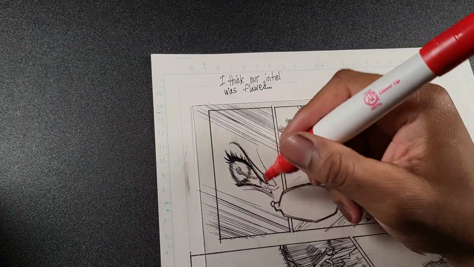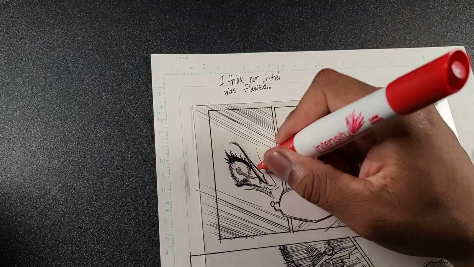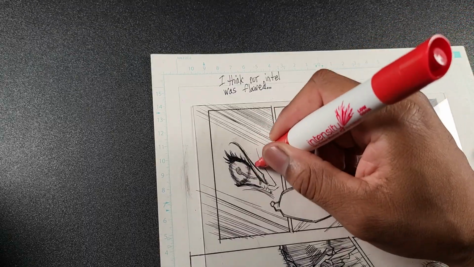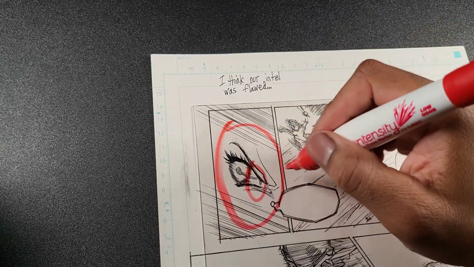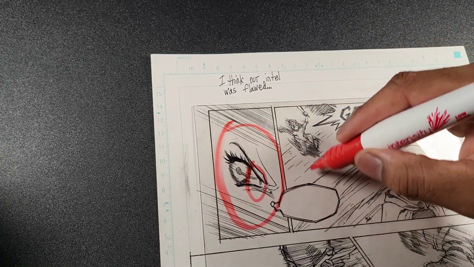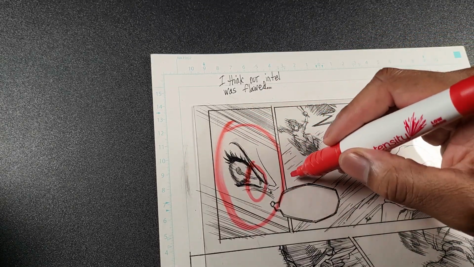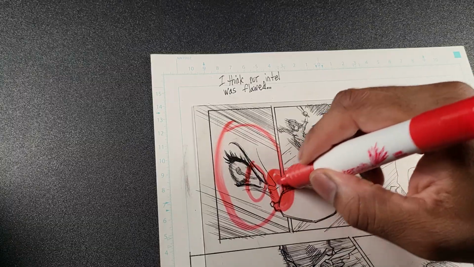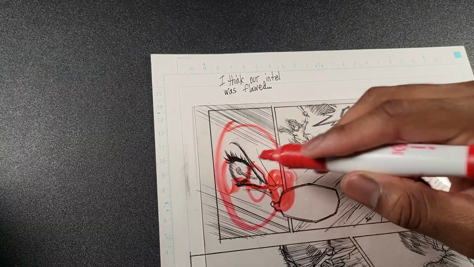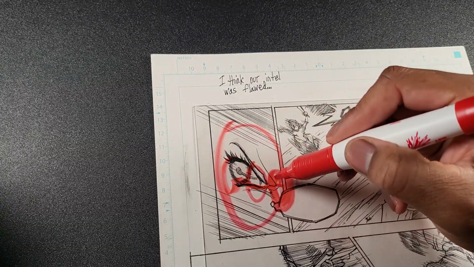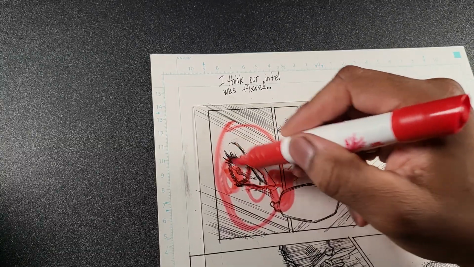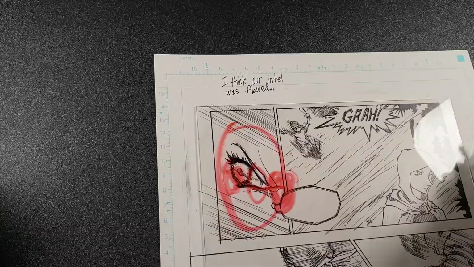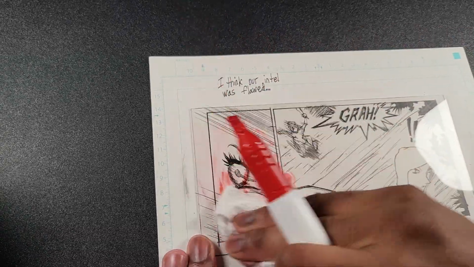Even for here, we still have panel flow. We still have panel theory. Inactive area, more active area. So leaving off here is about right here, and then going through. And the movement pulls your eye this way, so it still comes towards the other side through the inactive, through the less active area.